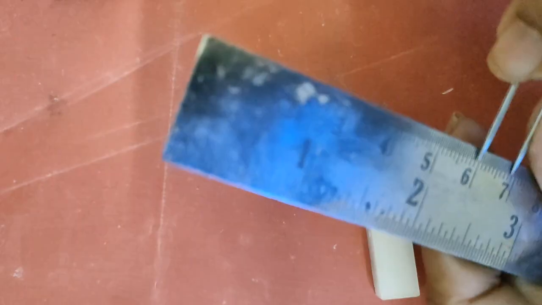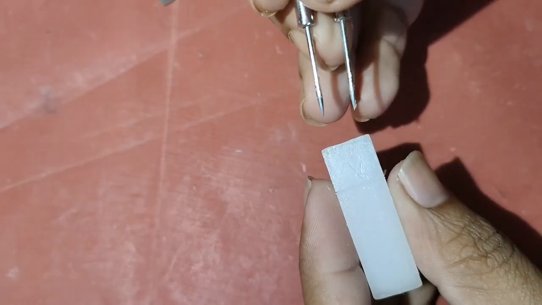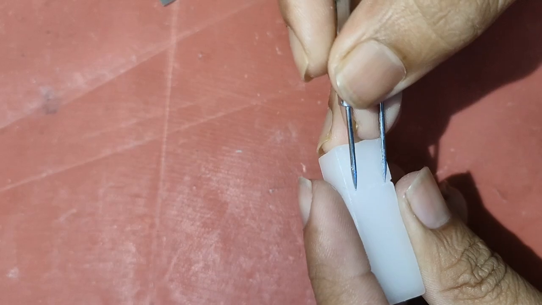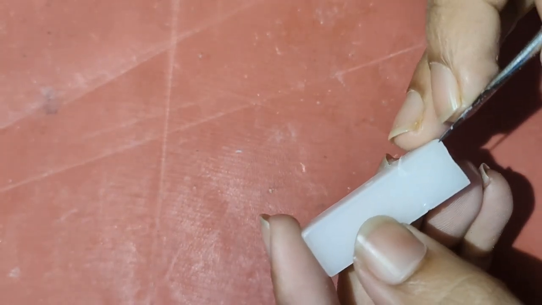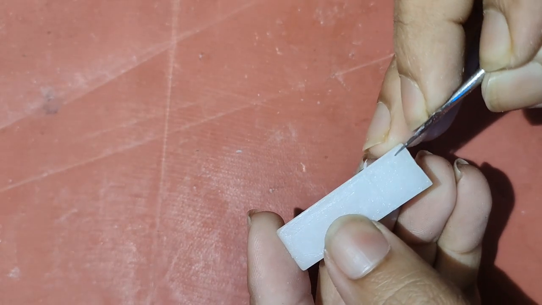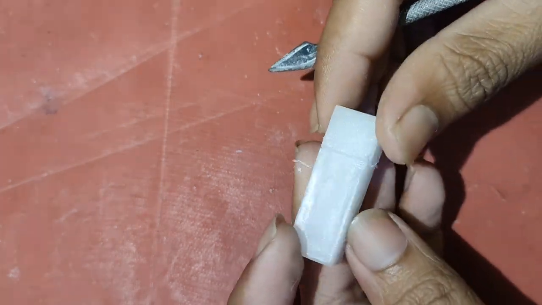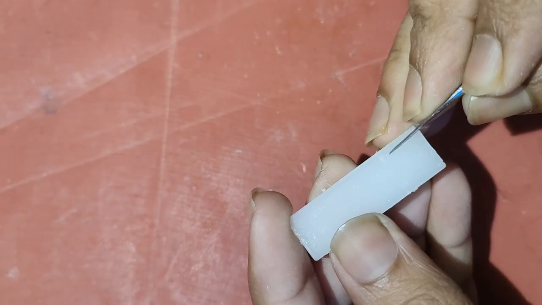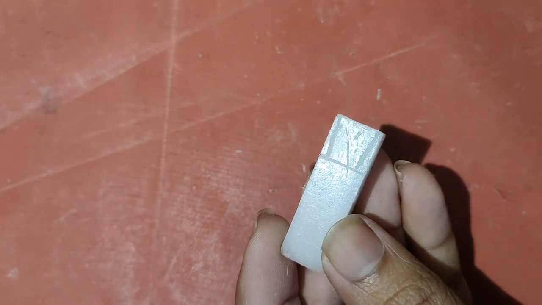Then we'll be taking the mediodistal diameter at the cervix. At the cervix it's 7. We'll be taking around 7.5. So 7.5 at the cervix, and also we'll be marking the opposite side. Okay, so now let's join these two points in this way. We'll be doing this on either side. So this is the marking.